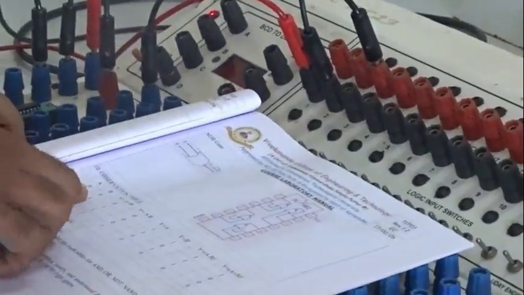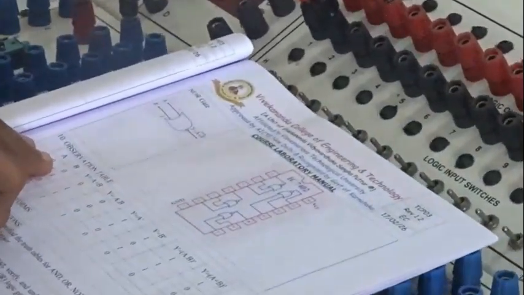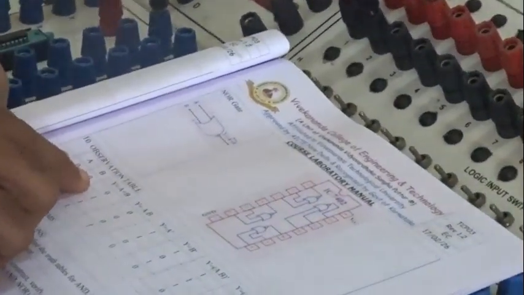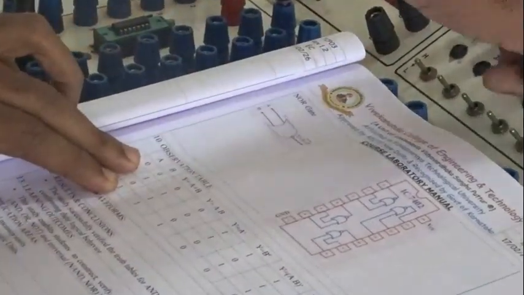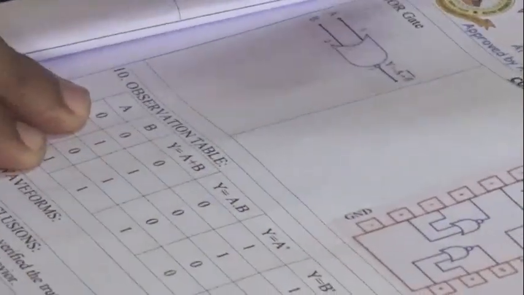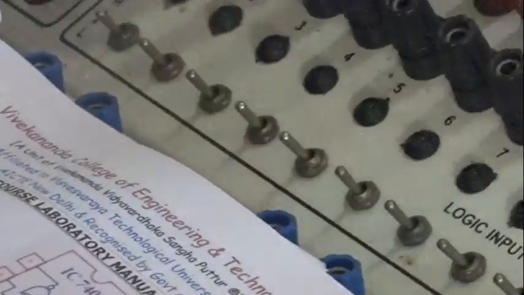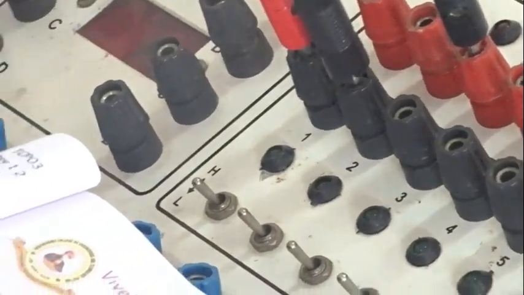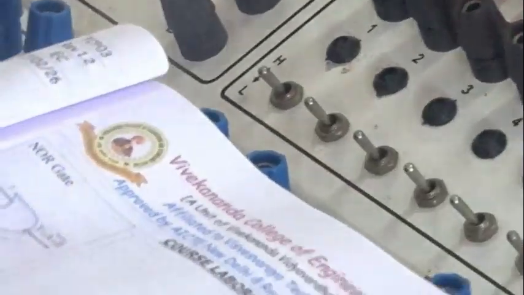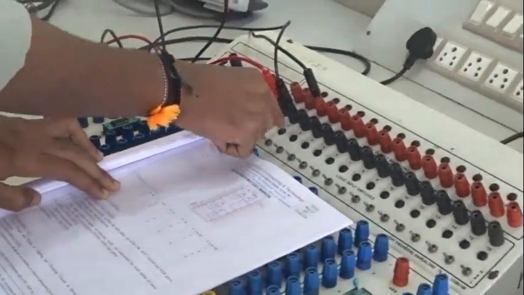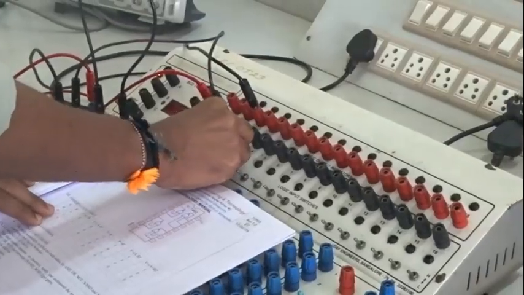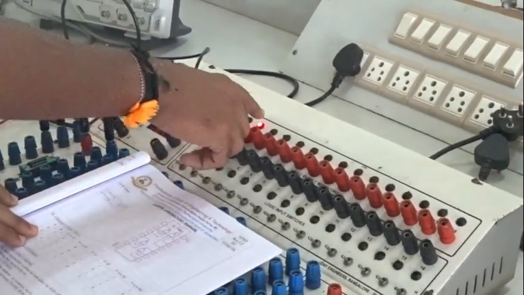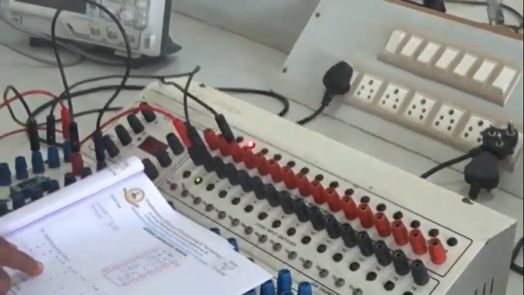So as you can see, when both the inputs are 0 0, means when both the switches are off, the output is 0. For the second case, when the first input is 0 and second input is 1, which means the first switch is in the off position and second switch is on, the output is 1.